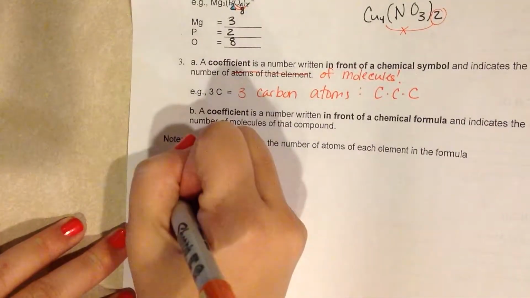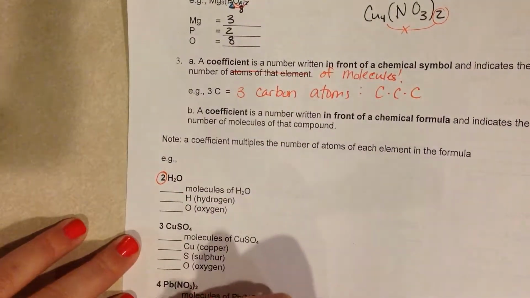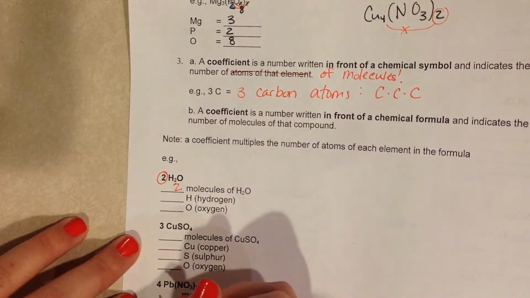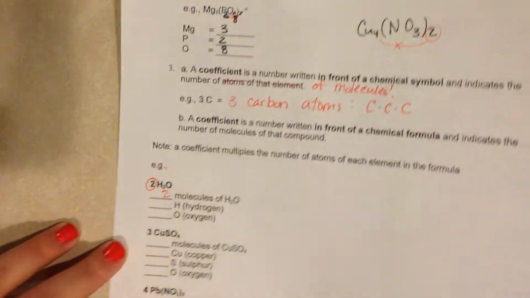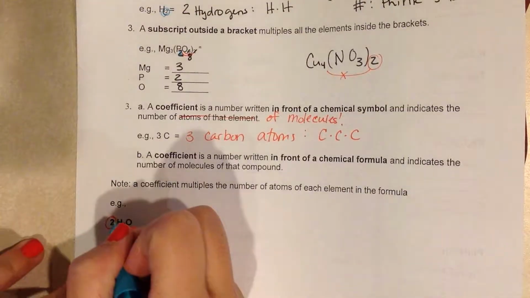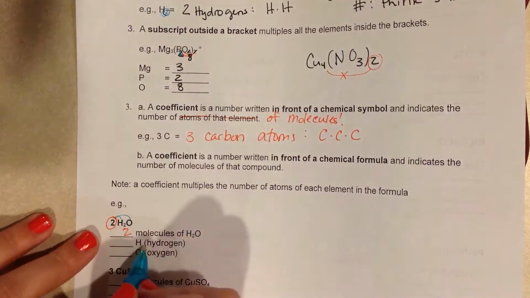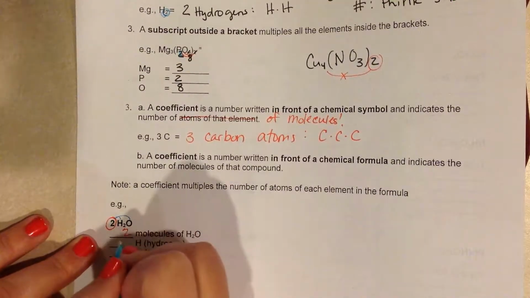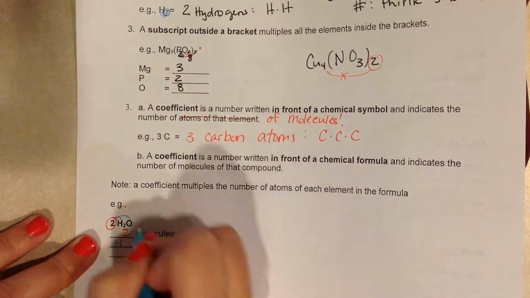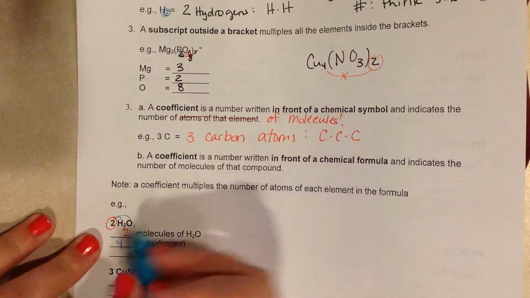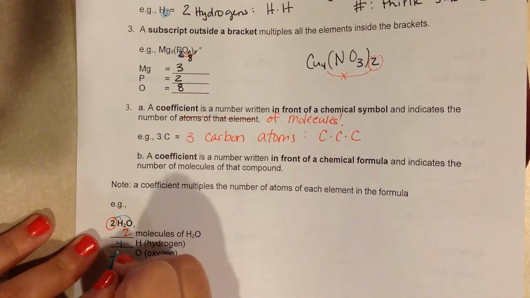But when we look at stuff like this, this tells me that there's two molecules of water. So if I multiply this 2 across, because it affects all the elements, for hydrogen, 2 times 2 gives me 4. Remember, if there's no number back there, you assume it's a 1. So 2 times 1 for oxygen is 2.